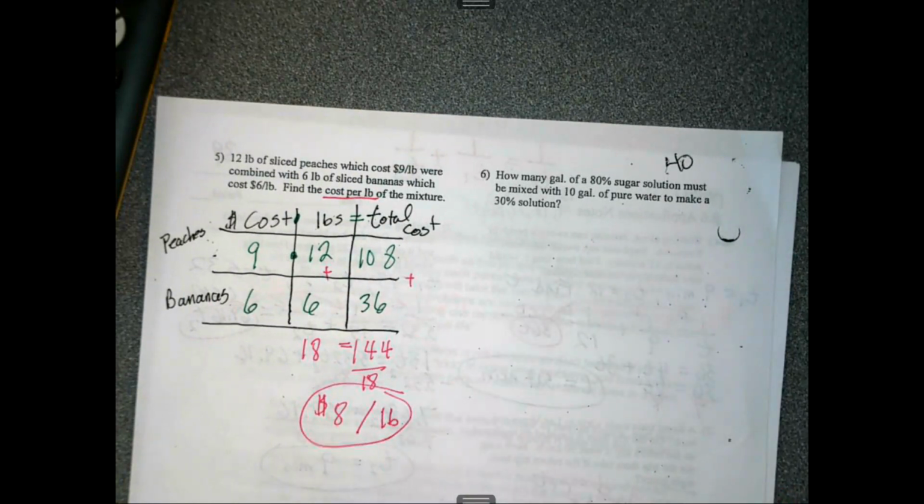I think they use this one to set up this one. Mixture problems. How many gallons of 80% sugar solution must be mixed with 10 gallons of pure water to make a 30% solution? Okay.